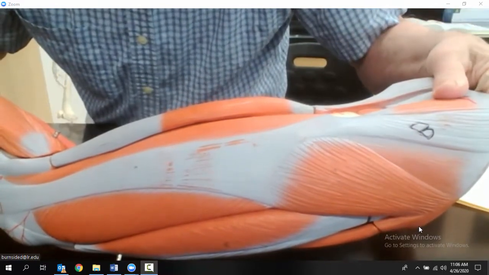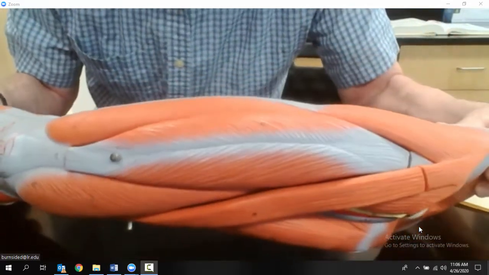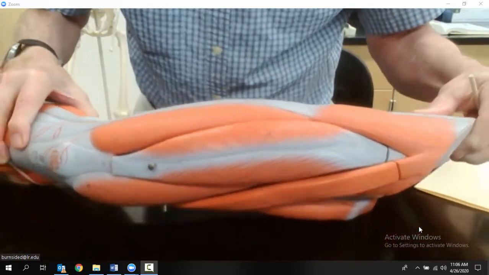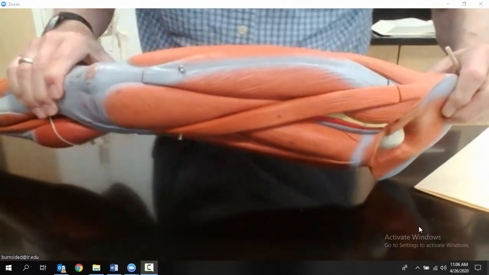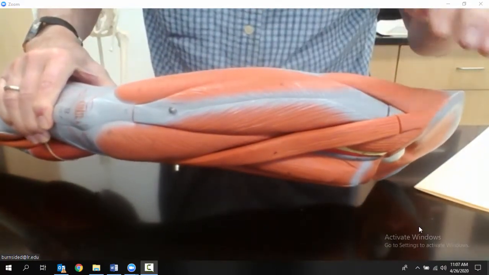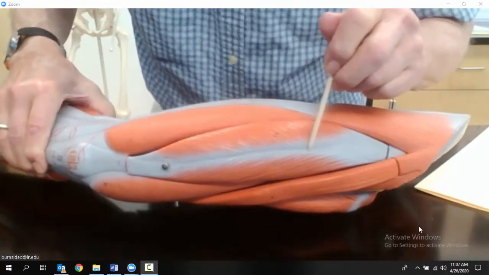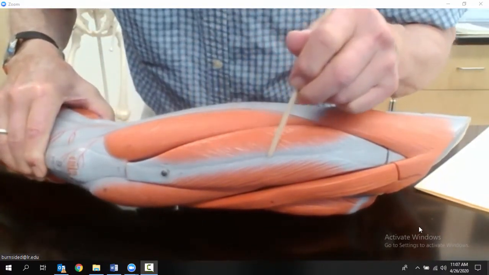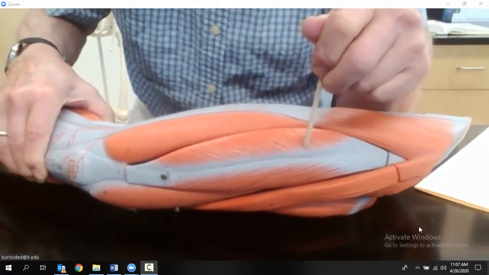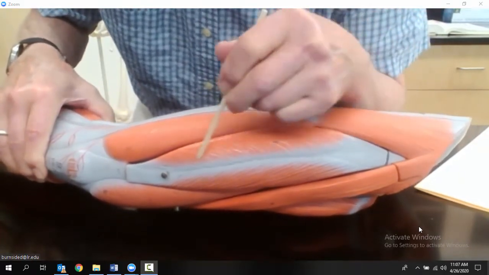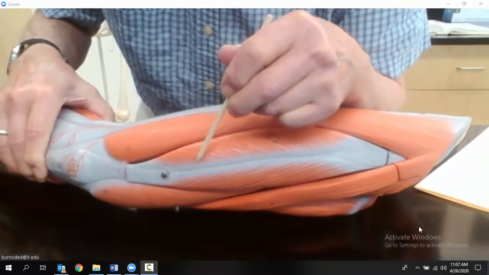Okay. So now let's go back to the anterior aspect of the leg, and the group of muscles right there is called the quadriceps femoris. The quadriceps femoris, and that's because it's in the femoral region. Let me get it right here so I can show you. This big muscle in the middle is called the rectus femoris, the rectus femoris. There's going to be 4 muscles.